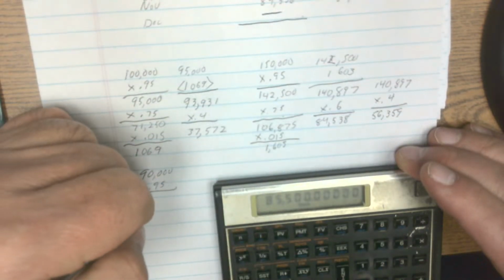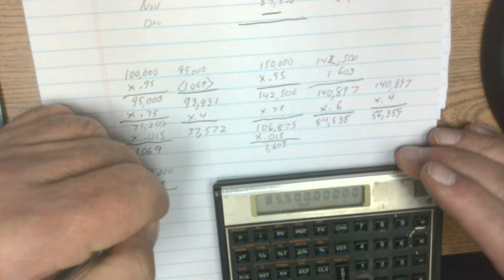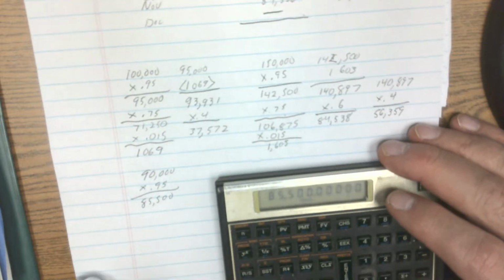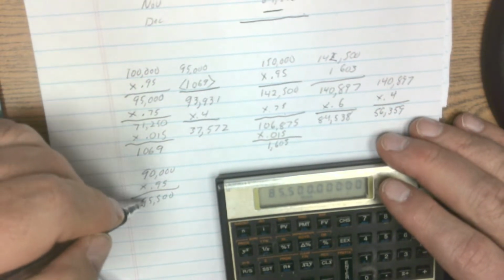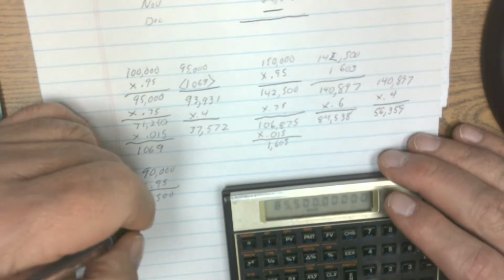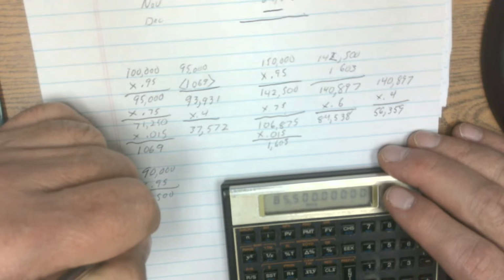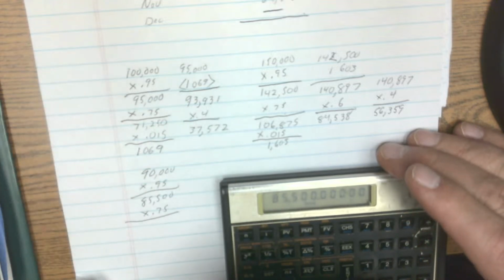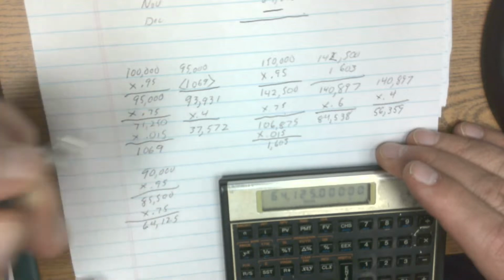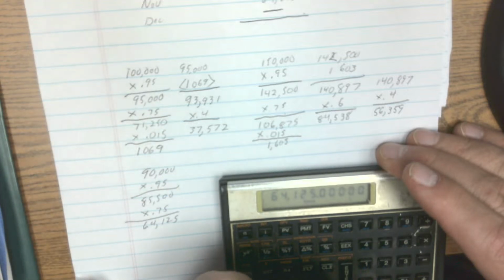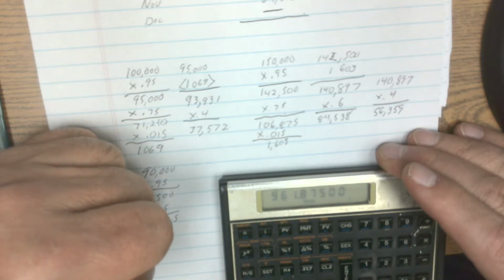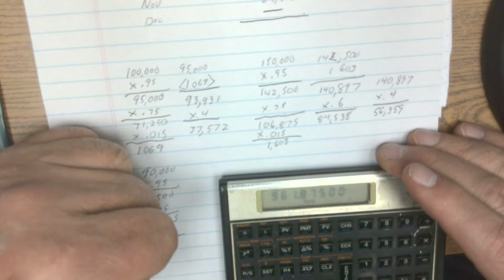And I think you can see why Excel would be your friend in something like this, where you've got repetitive tasks to do. So 85,500 of that 90,000 credit sales is collectible, but we multiply it by 75%. That will give us 64,125. We'll get the discount, and the discount will be $962.